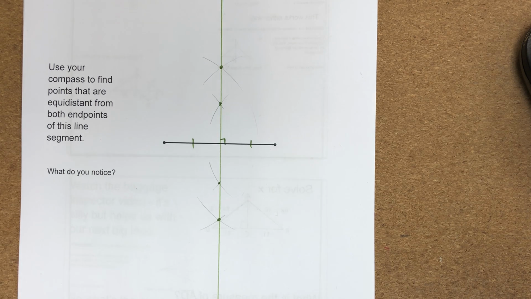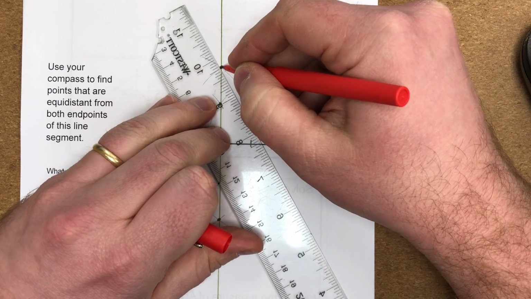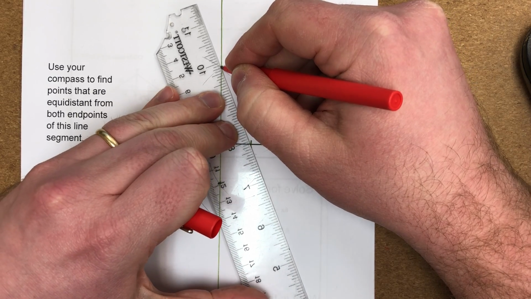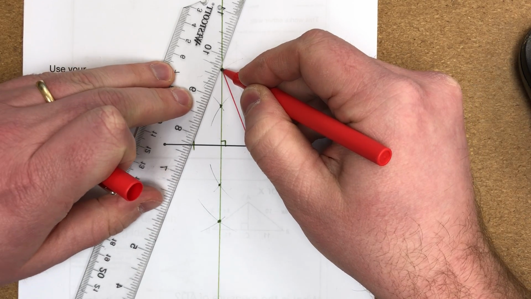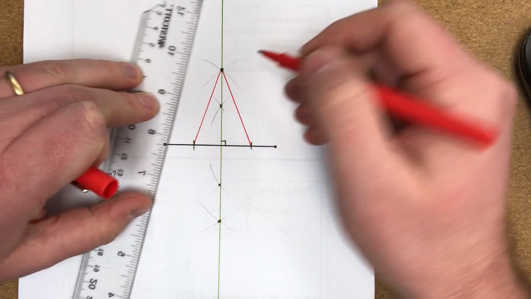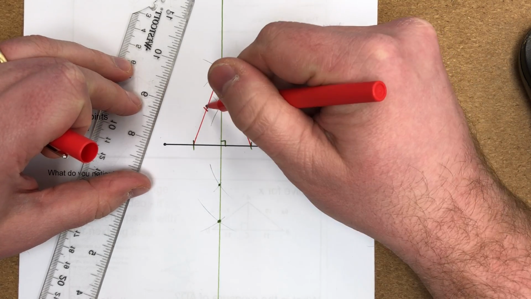it leads us into a new idea, a new theorem. That new theorem is that anytime we're looking at a perpendicular bisector, any point on the perpendicular bisector, like if I pick that point, can make 2 sides that have equal length.